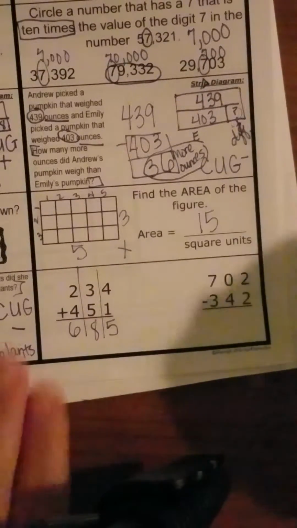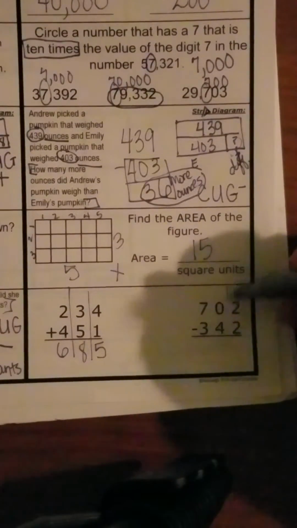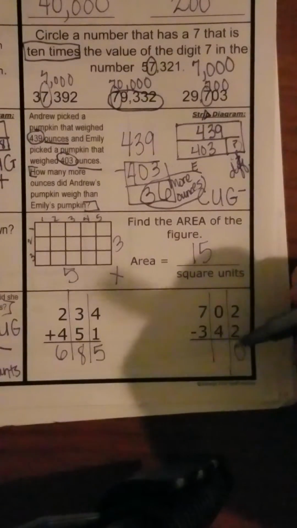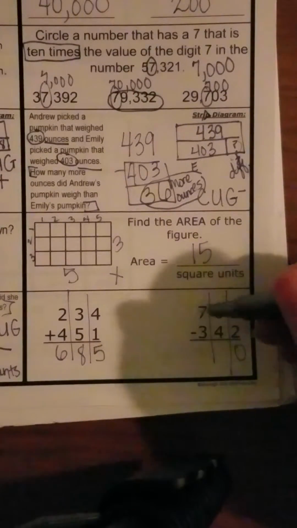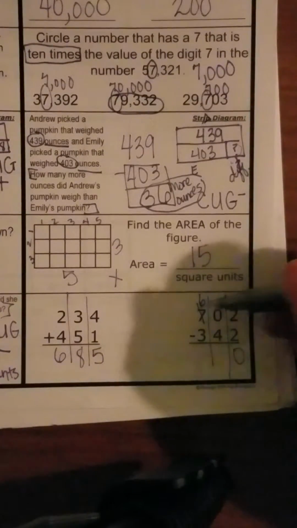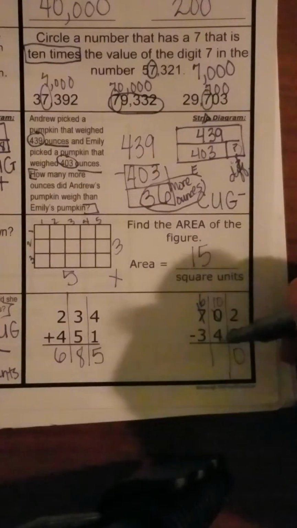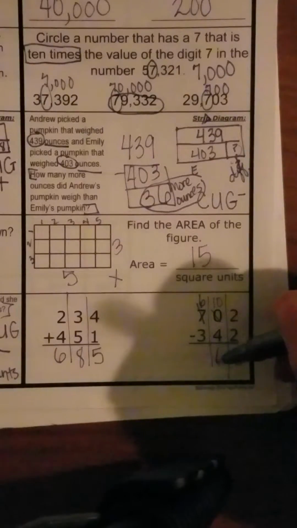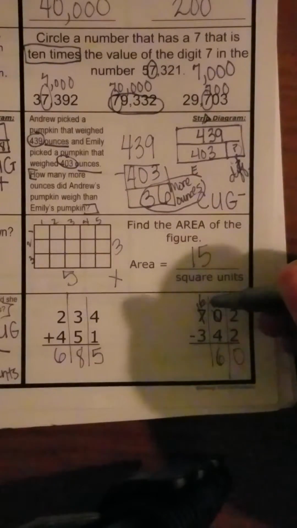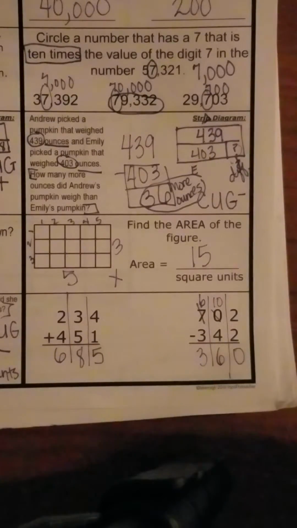And then for our subtraction problem, let's go ahead and draw our lines to keep everything straight. 2 minus 2 is 0. Cannot take 4 from 0, so I'm going to regroup and change that 7 to a 6 and change that 0 to a 10 that I borrowed or regrouped from there. And 10 minus 4 is 6. And 6 minus 3 is 3. And then that's our answer.